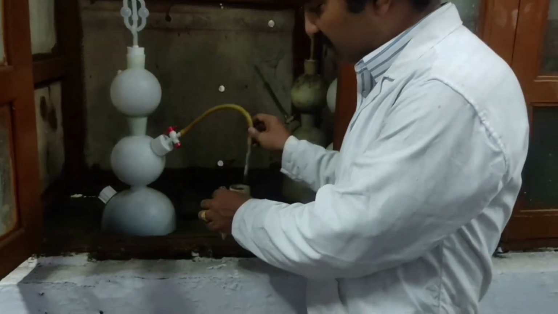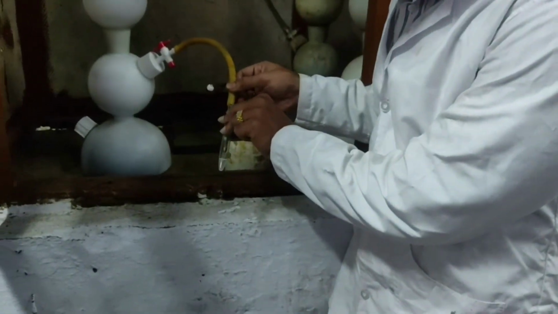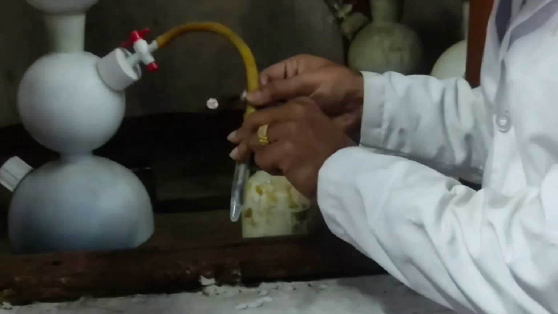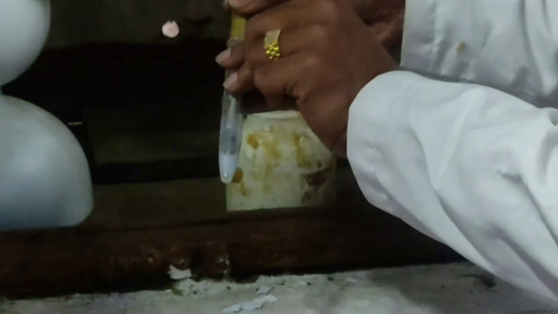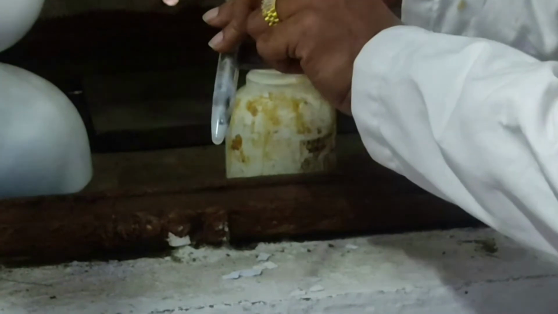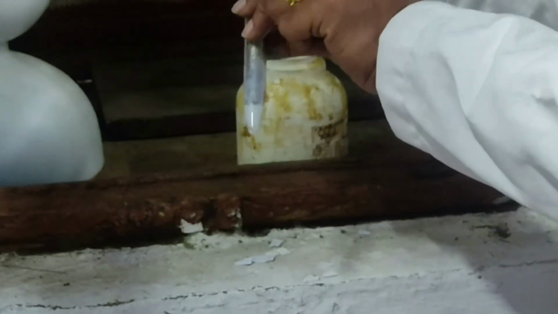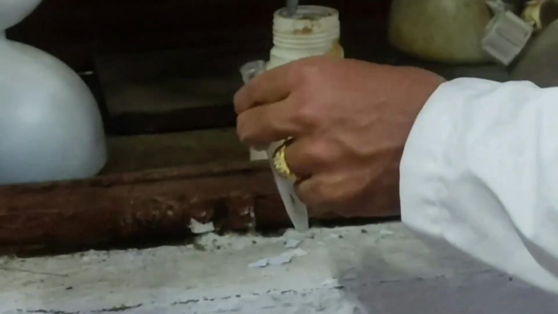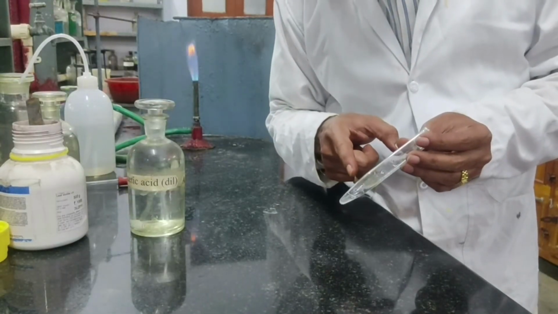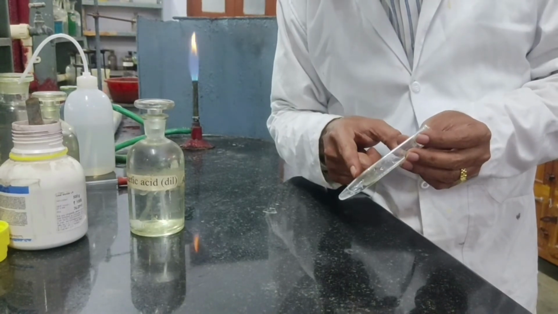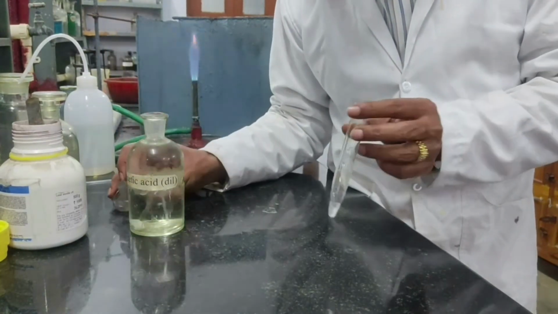Now I am passing H2S gas, you see. Slowly I am passing. H2S gas is passed and you can see a beautiful white precipitate formed. You see that? A white precipitate is formed, indicating the presence of zinc+2. This is zinc sulfide.